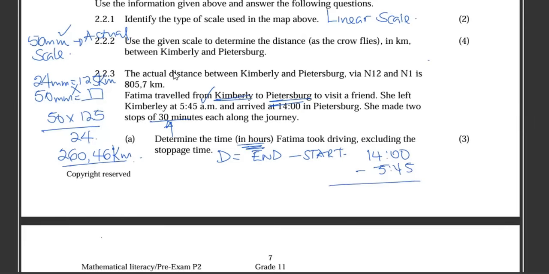I can't subtract 45 from this, so I bring a 60 here. 60 minus 45, you get 15. Here you're left with 13. 13 minus 5, you remain with 8. However, we subtract the 30 minutes and there are 2 of them, which is 1 hour. So the final answer becomes 7 hours, 15 minutes.